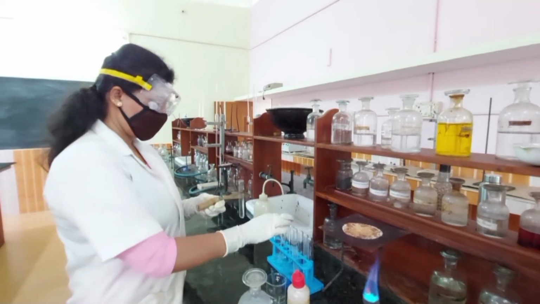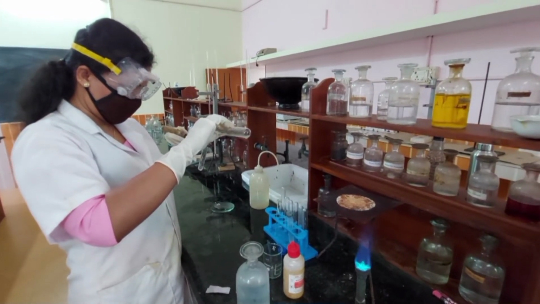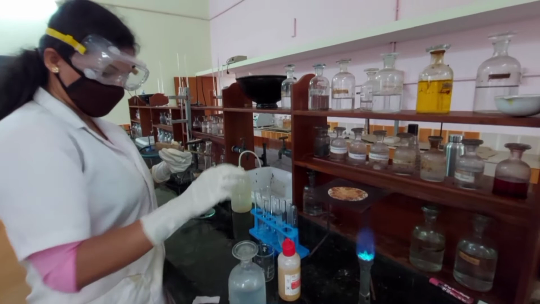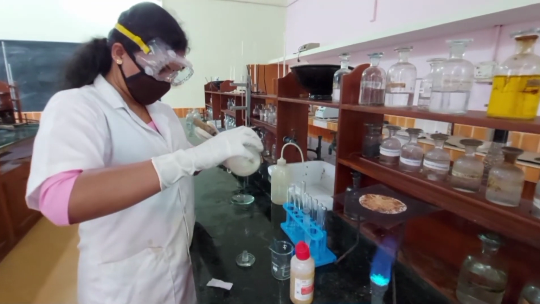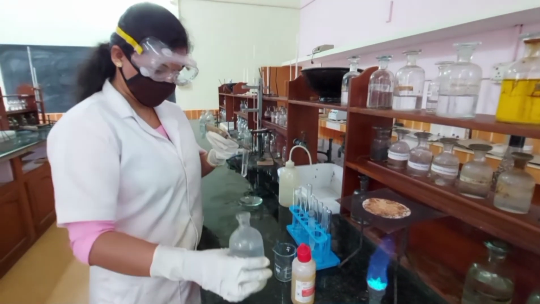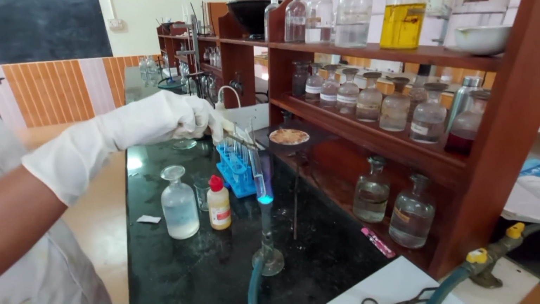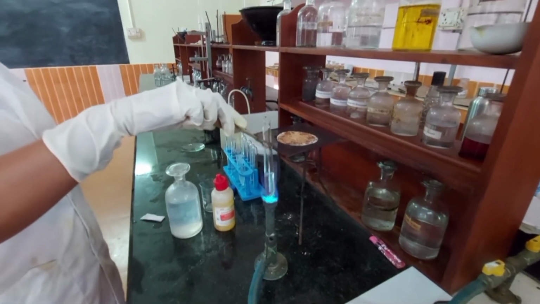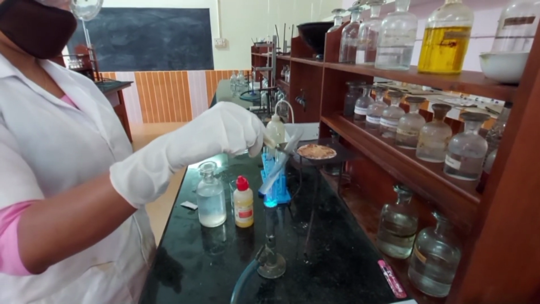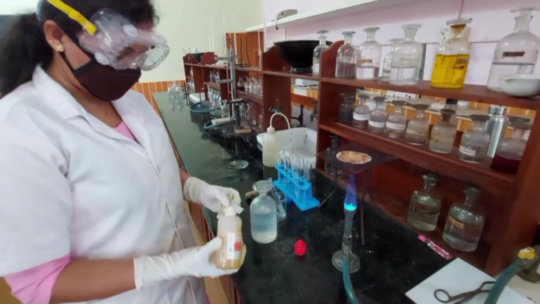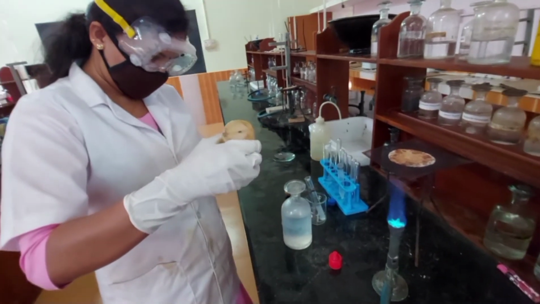A little of the test solution is boiled with sodium hydroxide solution. A piece of filter paper is moistened with Nessler's reagent.